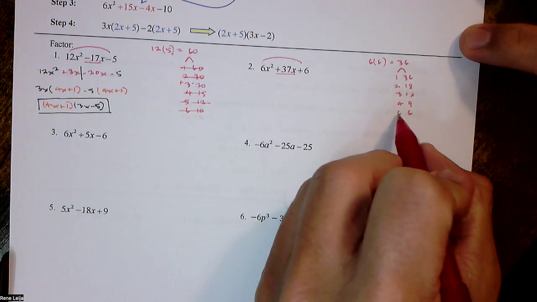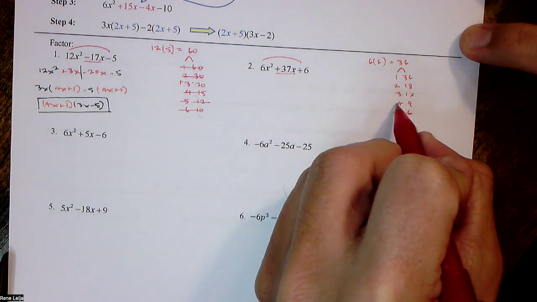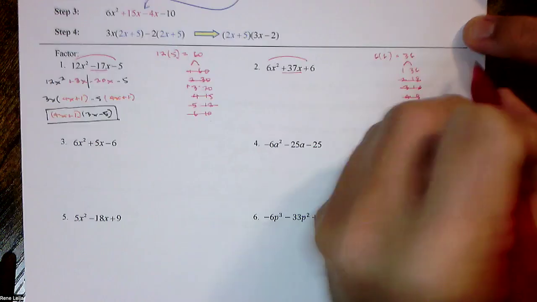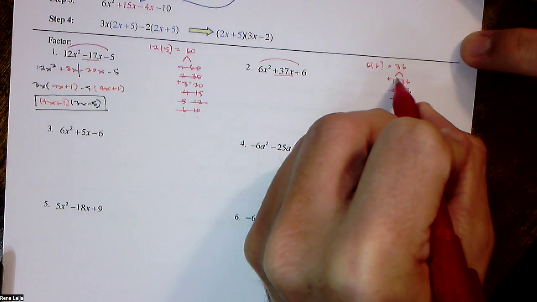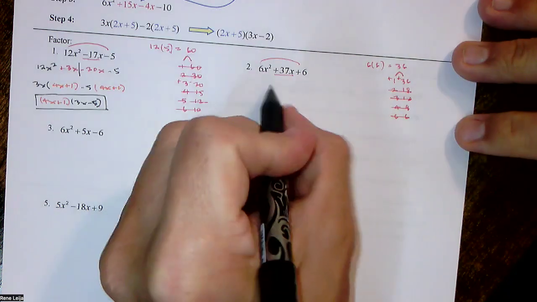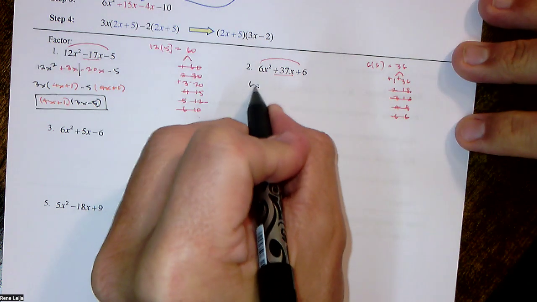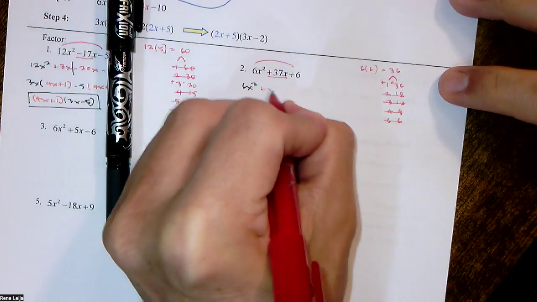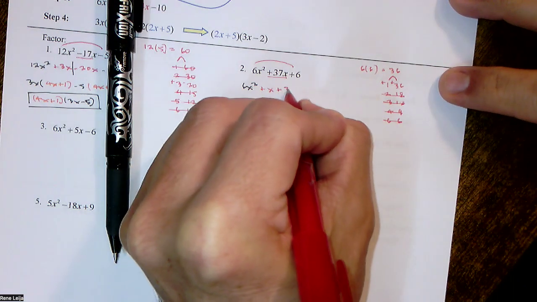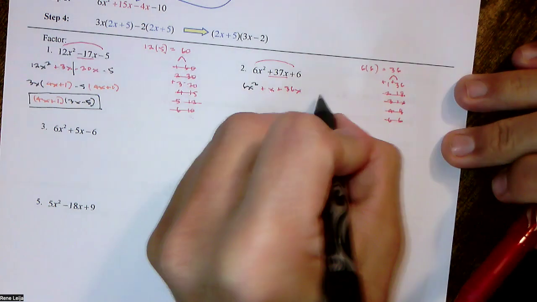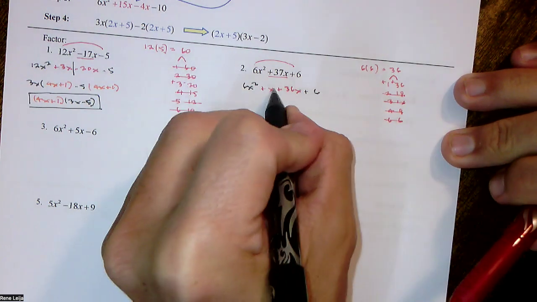Well, 6 plus 6 is 12. Nope. 4 and 9, that's 13. Nope. This is 15, 20, 37. Yes. So these both have to be positive. So now we're going to split this up. So we have 6x squared plus x plus 36x plus 6. Cut it in half.